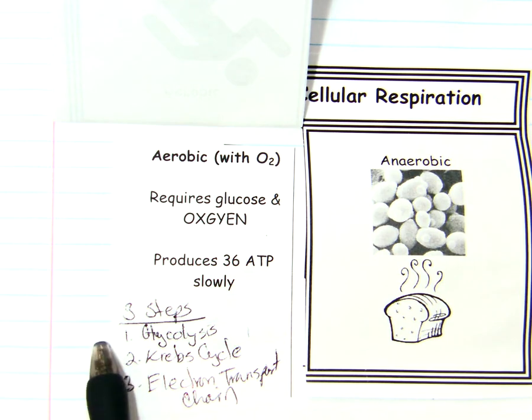It happens so slowly because it has to go through our 3 steps of glycolysis, the Krebs cycle, and the electron transport chain.